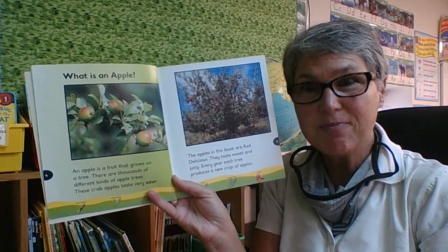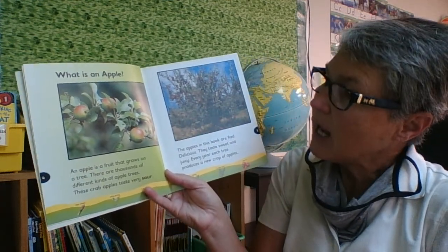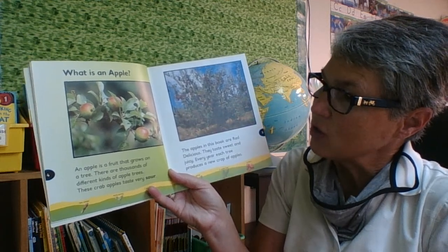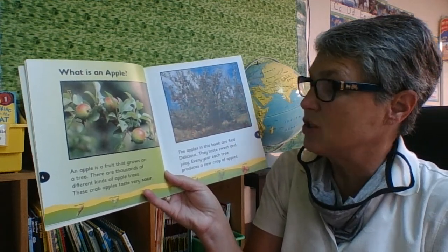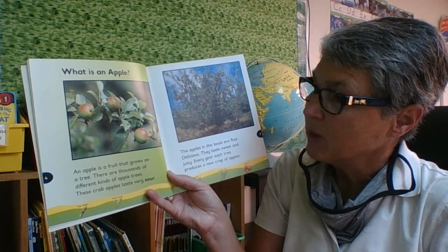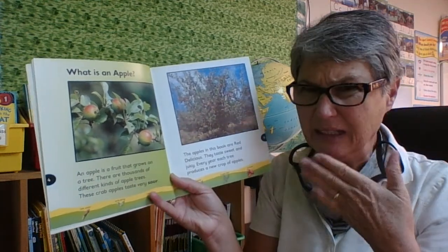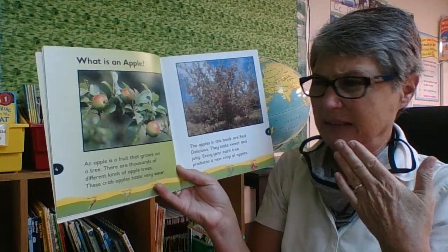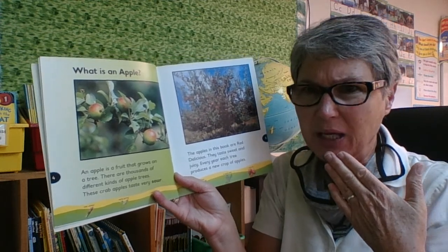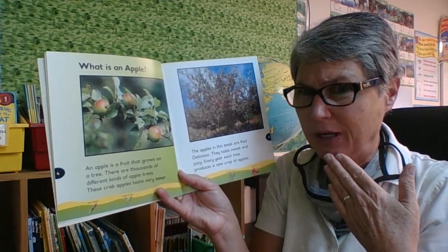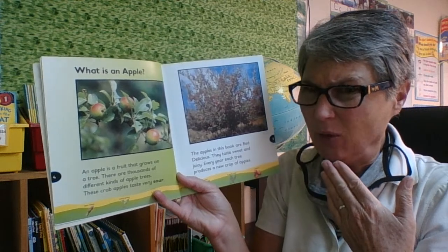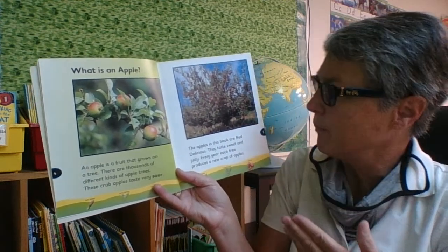What is an apple? An apple is a fruit that grows on a tree. There are thousands of different kinds of apples. These crab apples taste really sour. They're good for cooking and for making apple chutney and apple butter and apple jam, but you don't really want to eat them right off the tree.